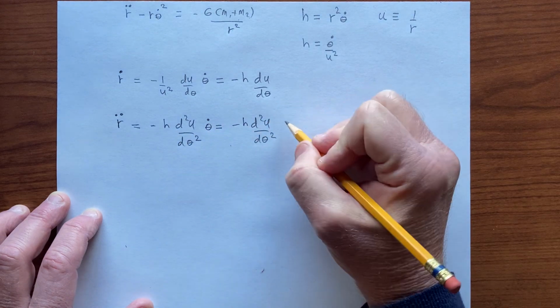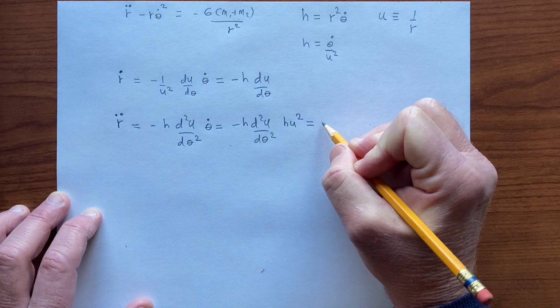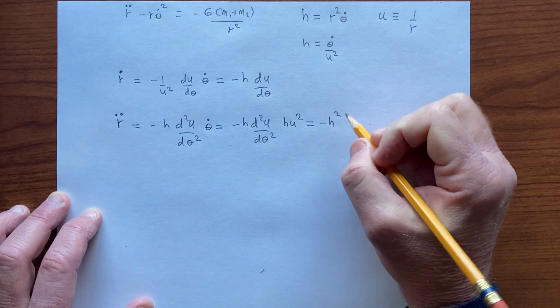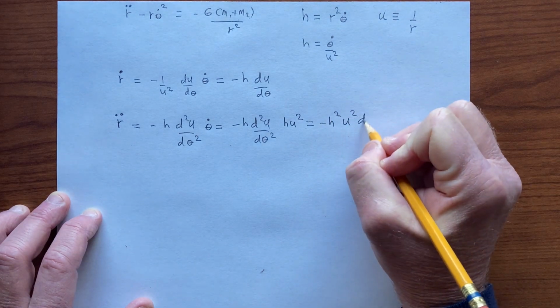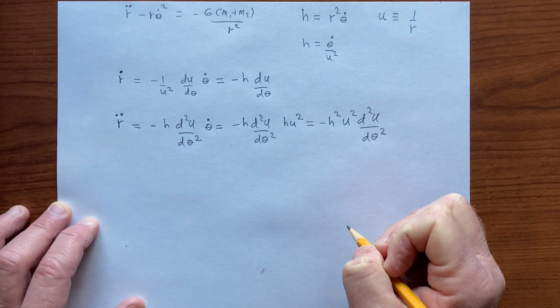This then becomes h u squared, and so we can write this as minus this constant squared, u squared, second derivative of u in theta.